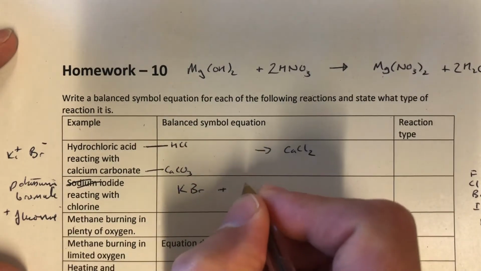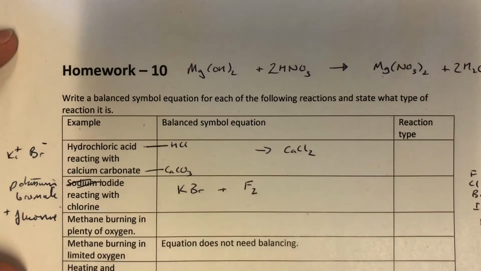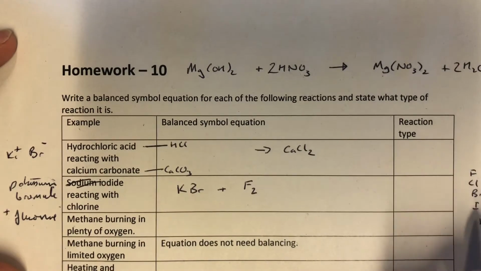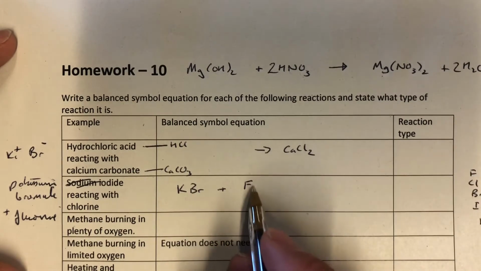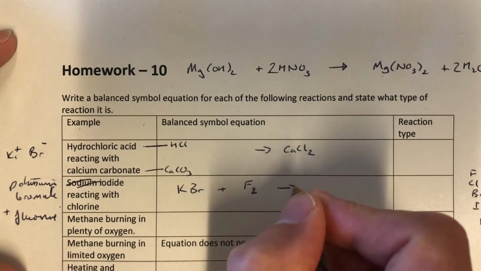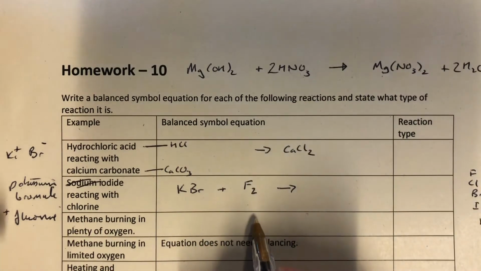So I'm going to say that's the fluorine molecule. It's F2. All the halogens, when in their elemental state, form these diatomic molecules. In other words, it will have a little 2 at the bottom. Okay, so the most reactive halogen takes the cation.